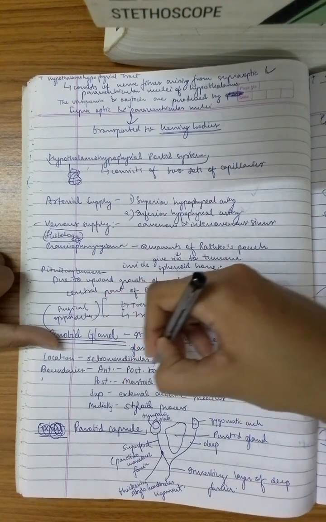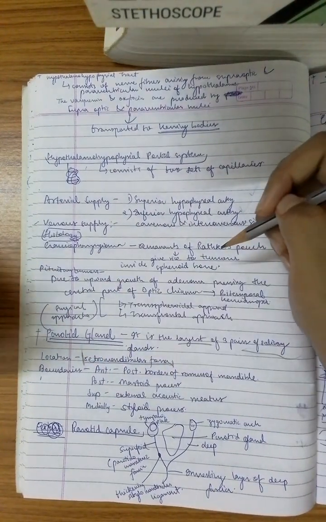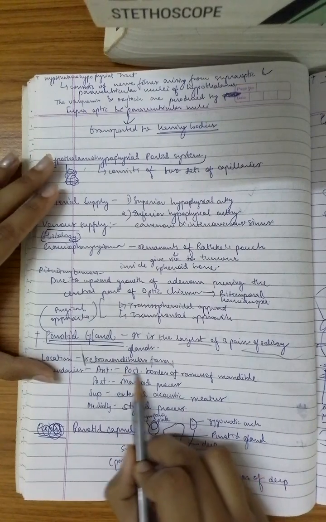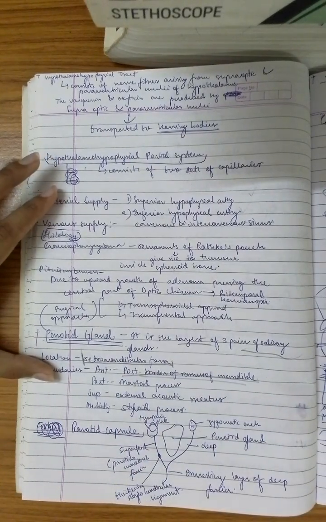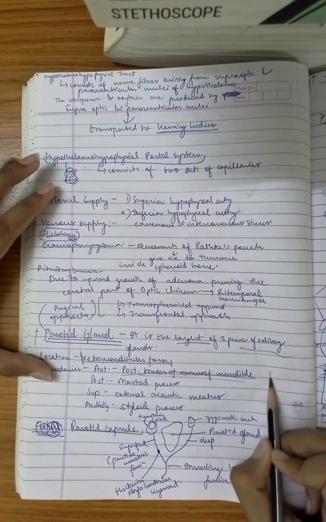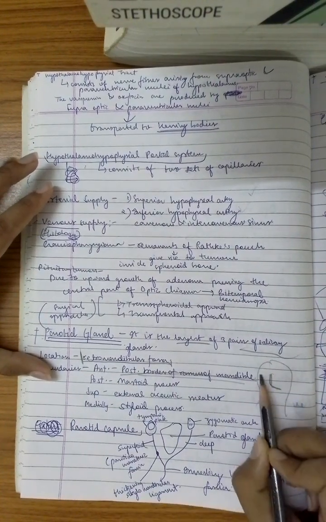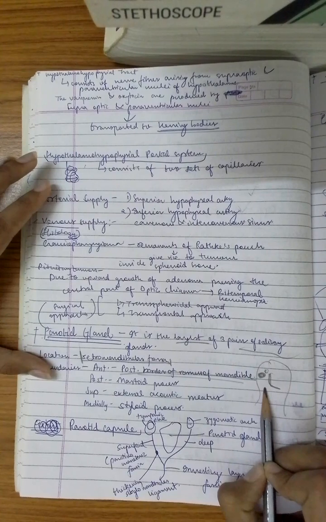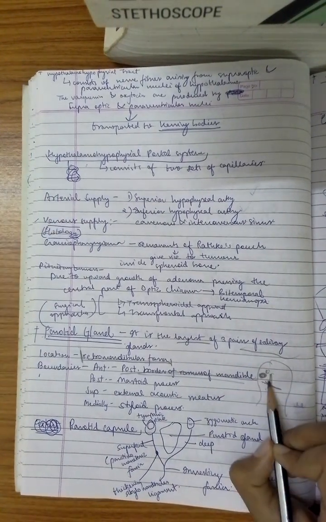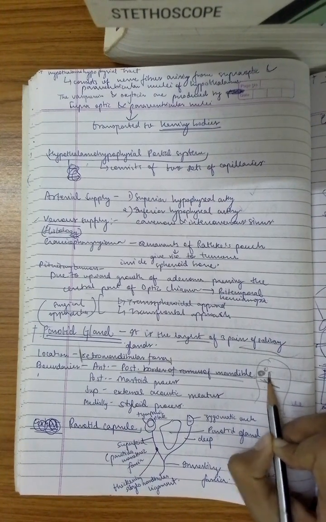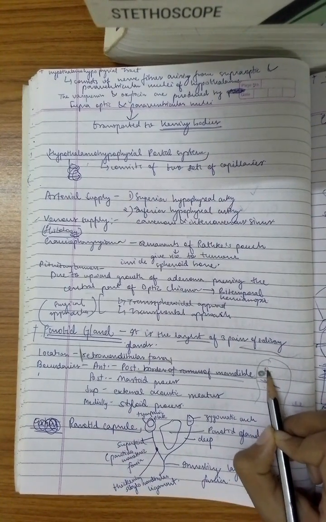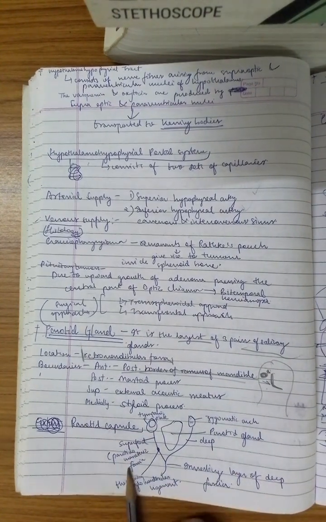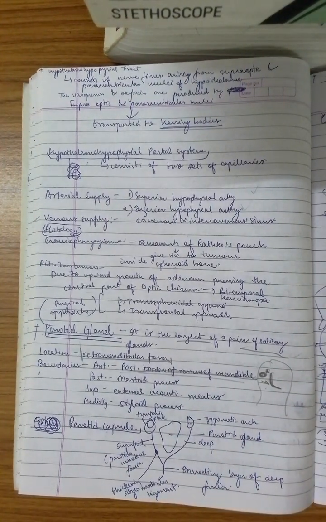The location is the retromandibular fossa. It lies in the retromandibular fossa, and the boundaries are: anteriorly, the posterior border of the ramus of mandible; posteriorly, the mastoid process; superiorly, the external acoustic meatus; and medially, the styloid process. So medially by the styloid process, anteriorly by the ramus of mandible, posteriorly by the mastoid process, and superiorly by the external acoustic meatus.